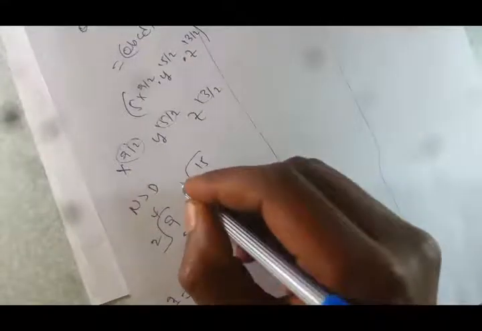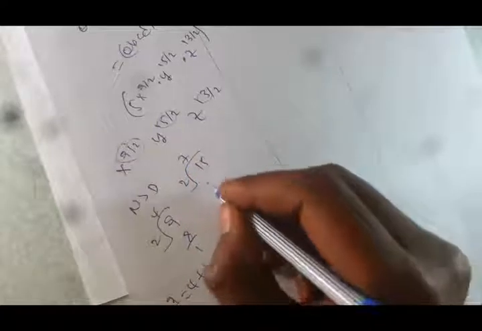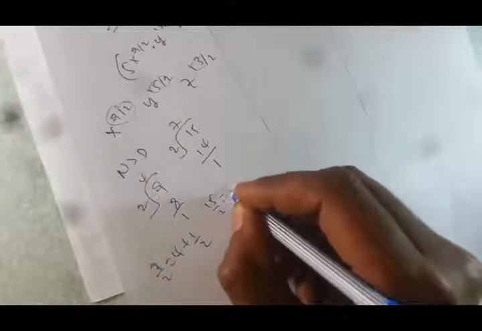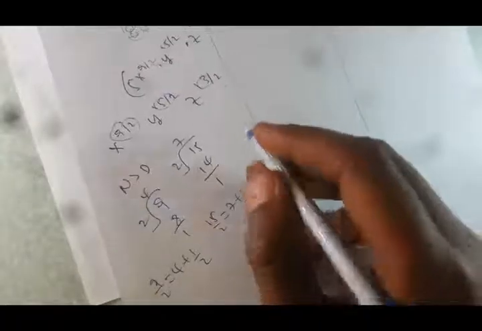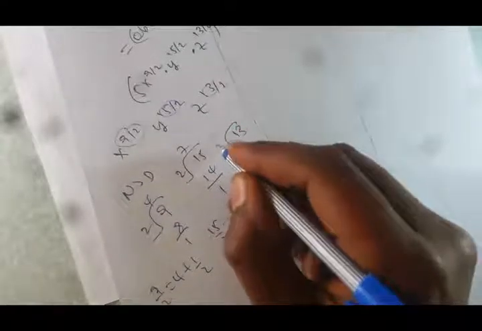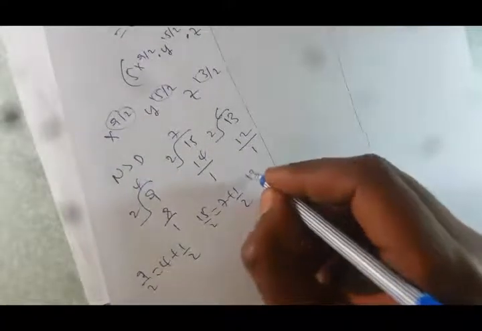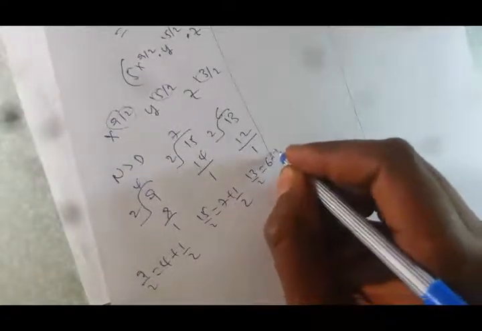Therefore, 9 over 2 can be written as 4 plus 1 over 2. 15 divided by 2, 7 times 14, remainder 1. Therefore 15 over 2 can be written as 7 plus 1 over 2. And 13 divided by 2, 6 times 12, remainder 1. Therefore 13 over 2 can be written as 6 plus 1 over 2.